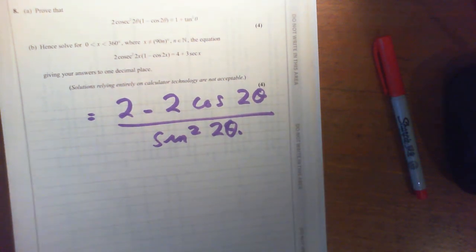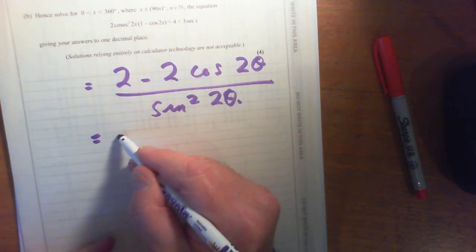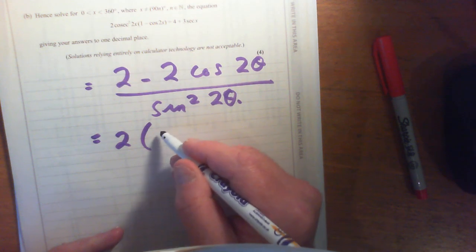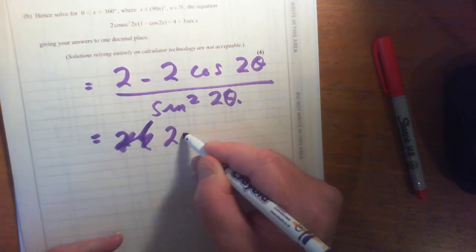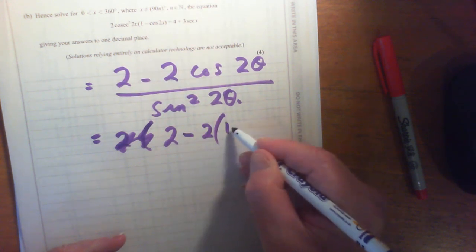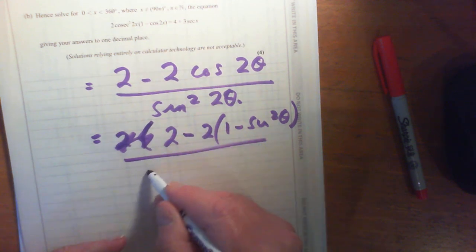Now the point is here, from here in, I can just use standard identities. That becomes 2 minus 2, 1 minus sine squared theta over 4.